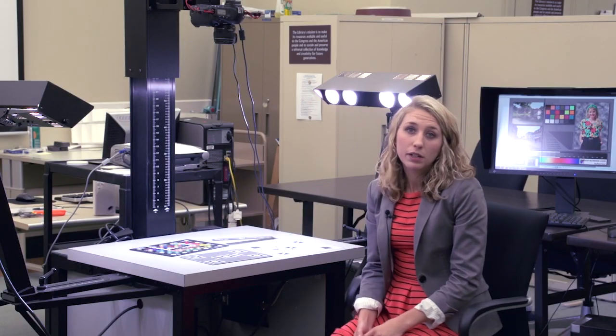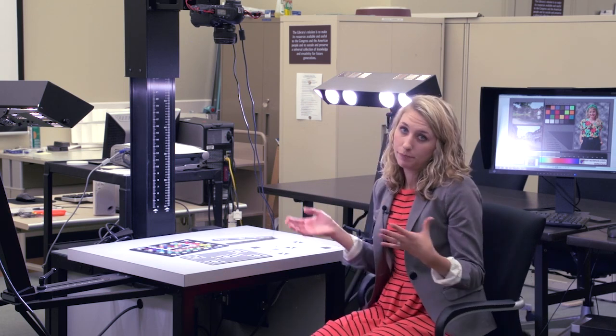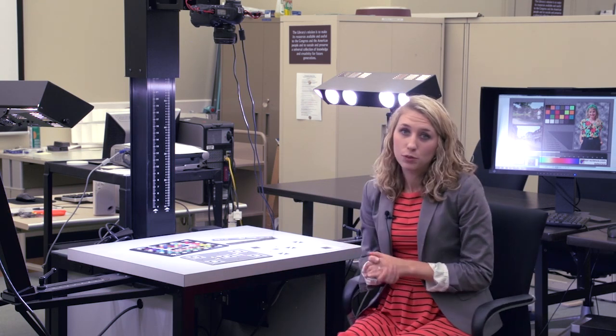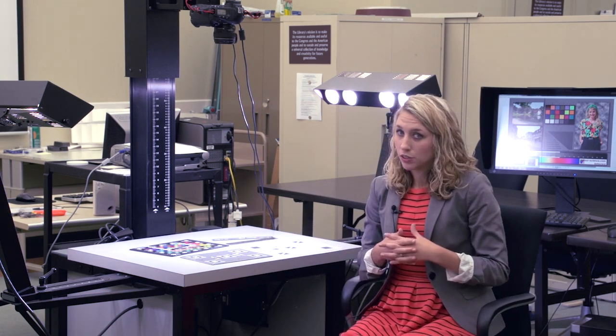I want to talk a little bit about using targets in everyday production. So what is the purpose of using targets? Well, there's no point in imaging our collections unless it's done right the first time. It's too much effort, too much money, and there's extra handling of the materials when they don't need to be.